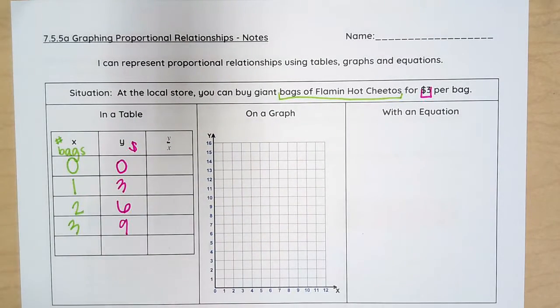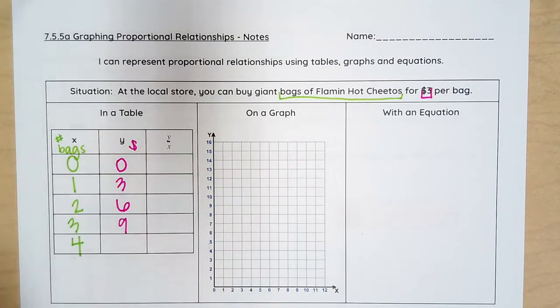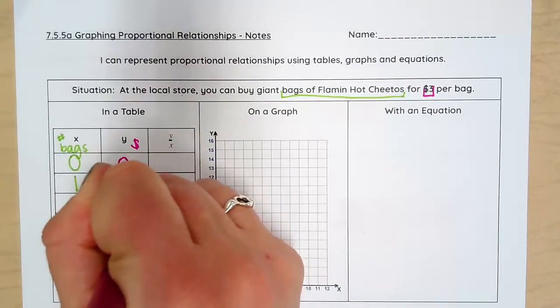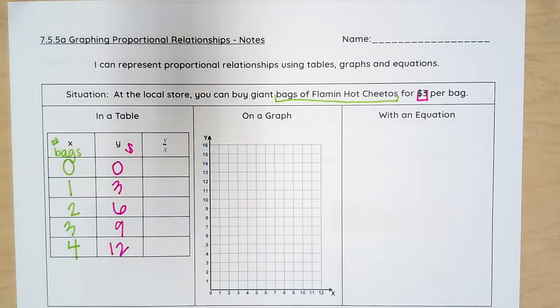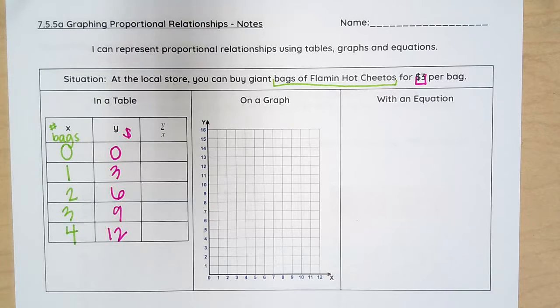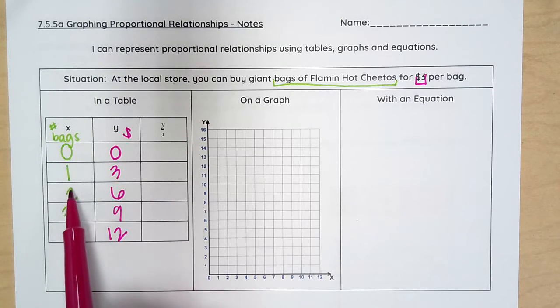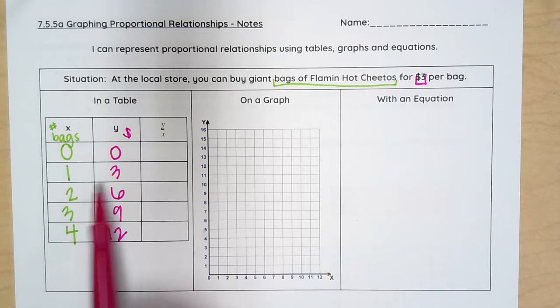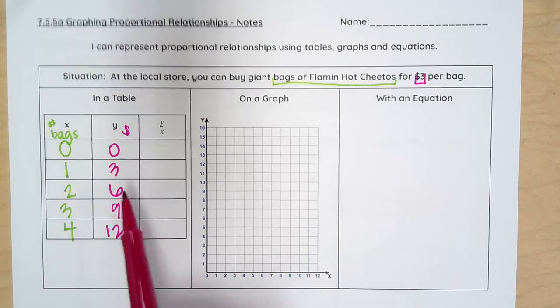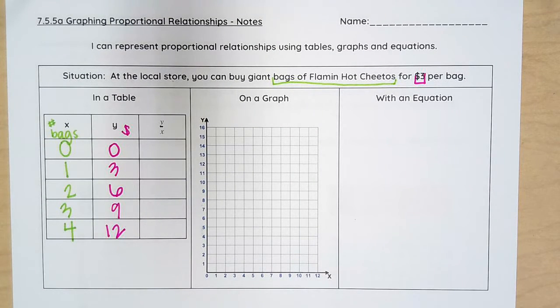And 4 bags will cost me $12. I know this because 1 bag times $3 is 3. 2 bags, 3 plus 3, 2 times 3 is 6, and so on and so forth.